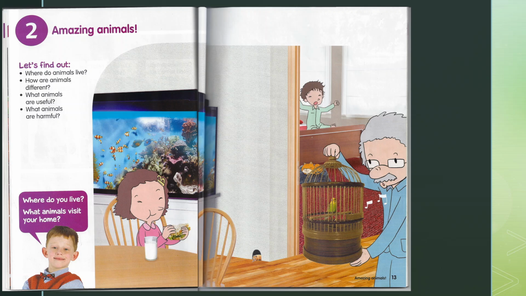Now let's check the boy's question at the end of the page. Where do you live? What animals visit your home? In my case, I live in an apartment, a big building. Some animals I can see through my window are cats, dogs, sometimes bees, but mainly birds. What about you?